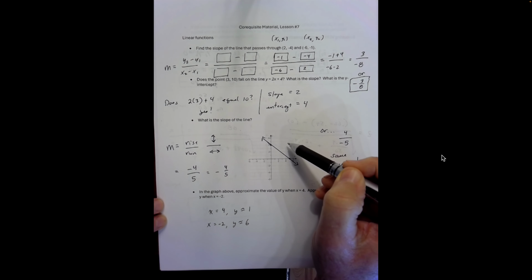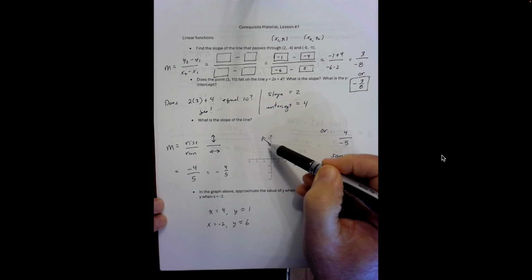Now, if I started at this other point, some people say, well, we need to do the rise first, right? We need to do the up and down. So if I go up, that's a positive move, +4. And then if I go over, that's a negative move. I go over -5 units. So again, I have the same answer of a slope of -4/5.